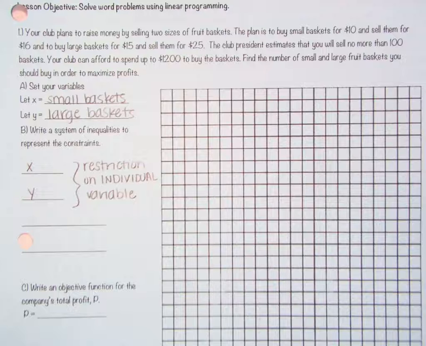No. So what does that mean? Can we sell a negative amount of something? No. So what's the smallest number of each type of basket that we're going to sell? 0. We're either going to sell none of it or we're going to sell more.